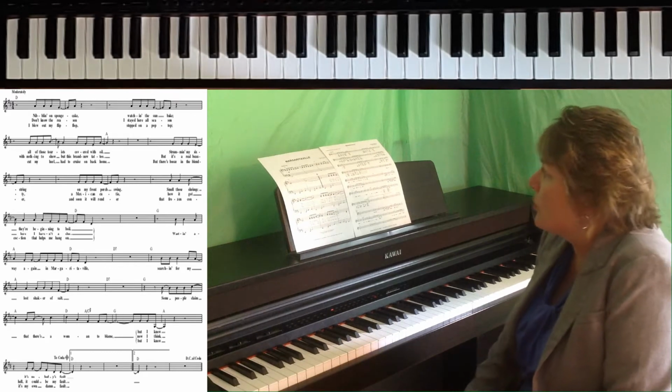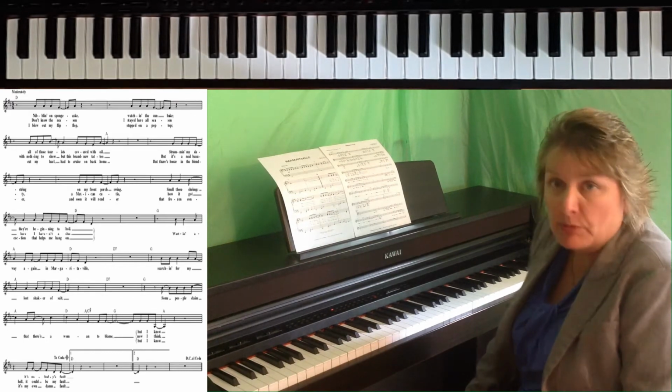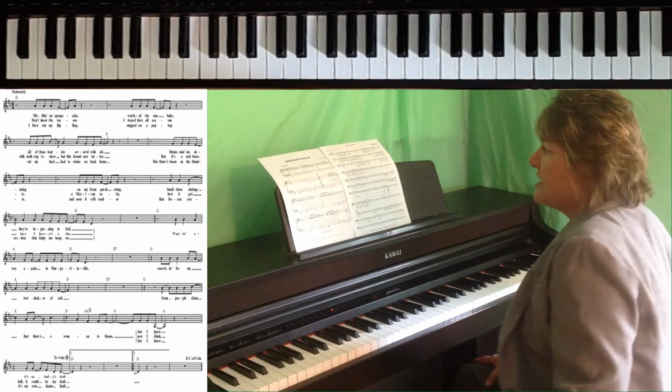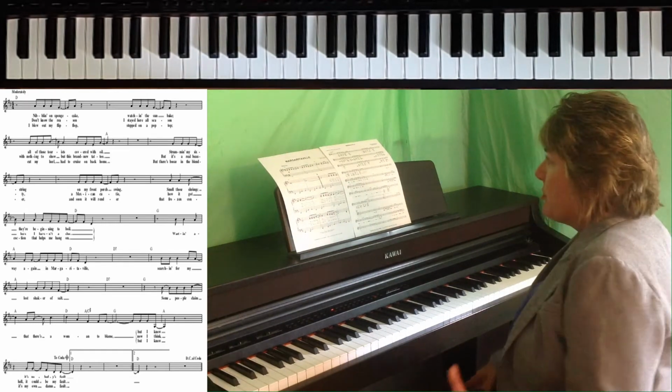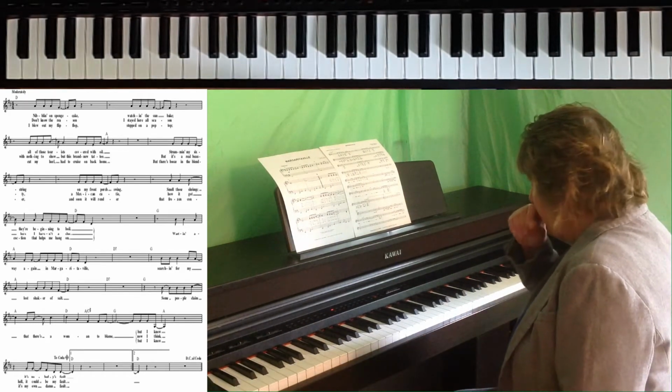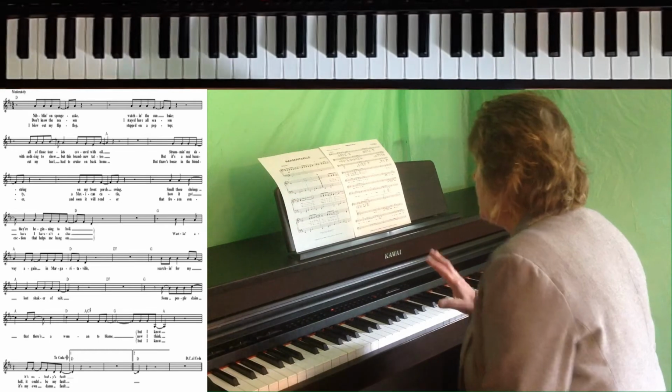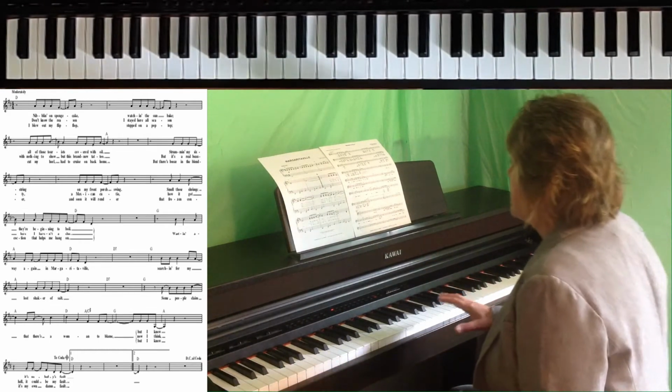Going to look at the song Margaritaville. It's by Jimmy Buffett, and it's quite a popular tune. It's a lot of fun, and it has what we call a calypso rhythm. But before we get into all that, let's just review the chords that we're going to use on this song.